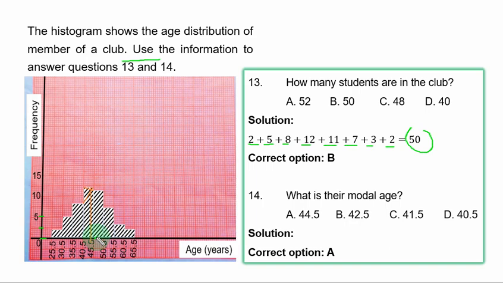If you look at the scale carefully, the difference between 2 points here is 5. That means on the horizontal axis, one line is 1. So that after 25.5, you have 26.5 and so on. So where this line is, this point, if you observe it critically, you have 44.5. That is option A, the modal age.